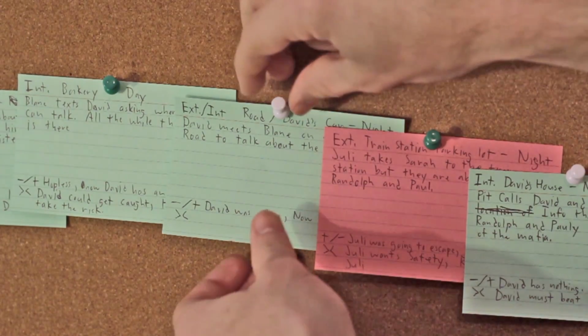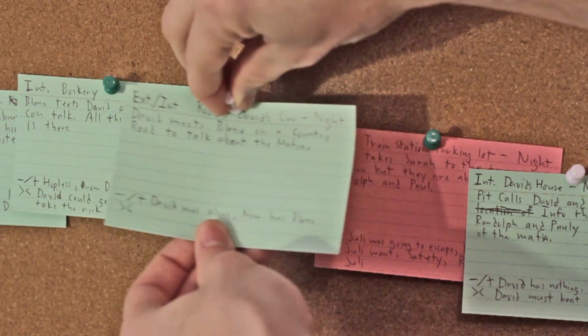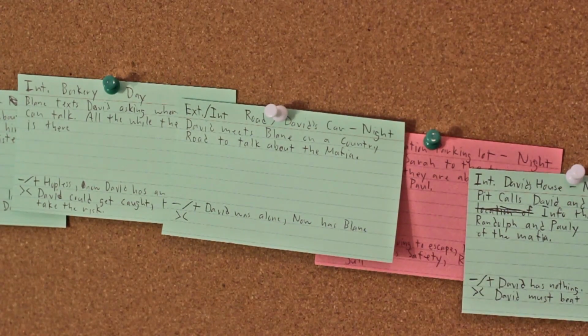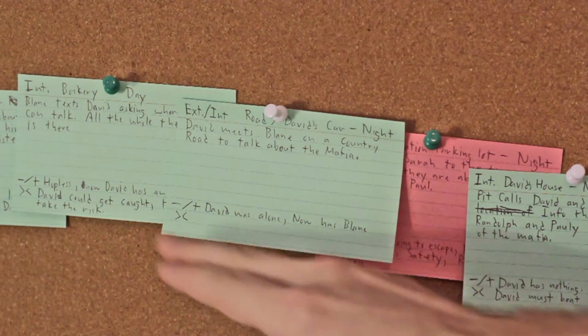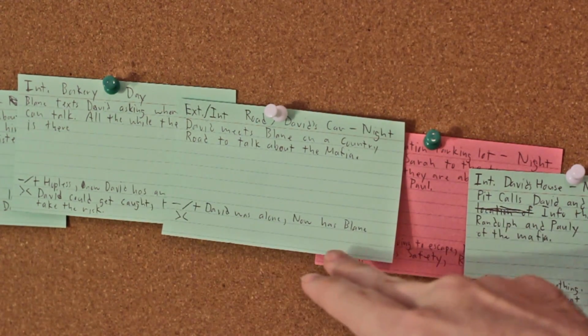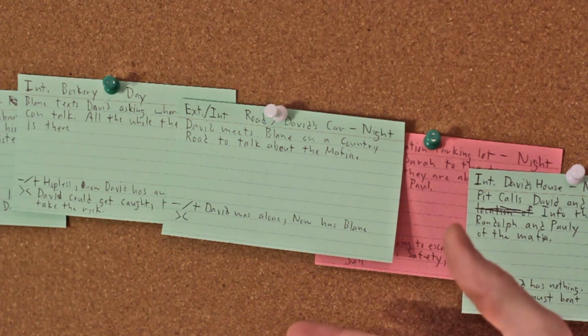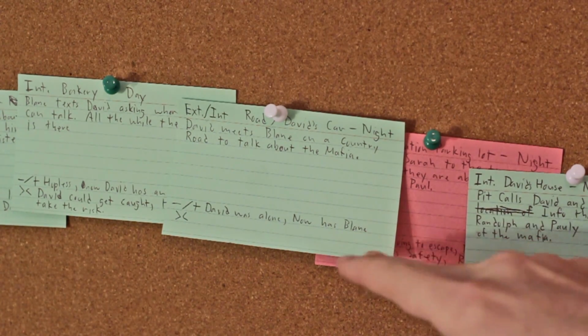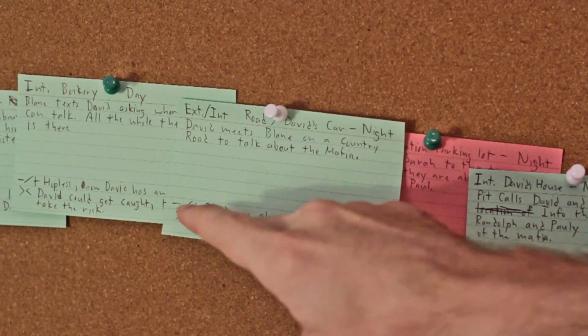Now let's look at one individual card. This one right here. Put that towards the front. In this one, David meets Blaine on a country road to talk about the mafia. Now notice I didn't put the conflict here because I hadn't quite fleshed out this scene yet. But David was alone, now he has Blaine. He's got a friend, so he goes from a minus to a plus.